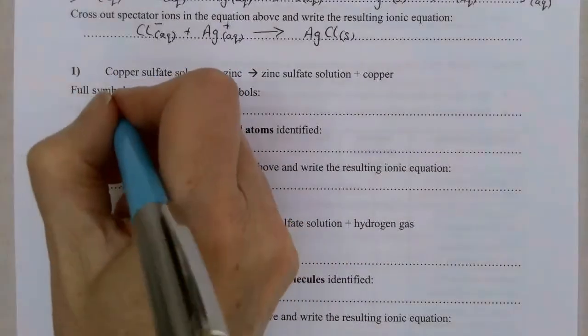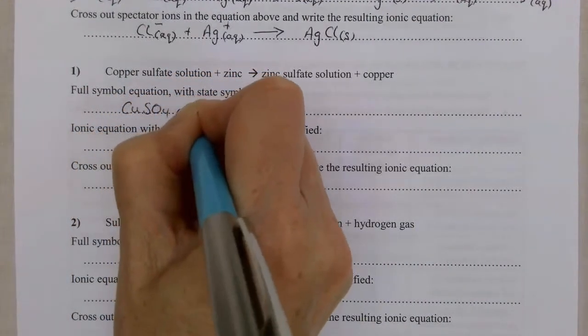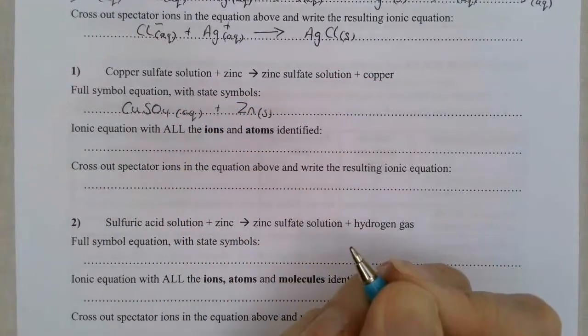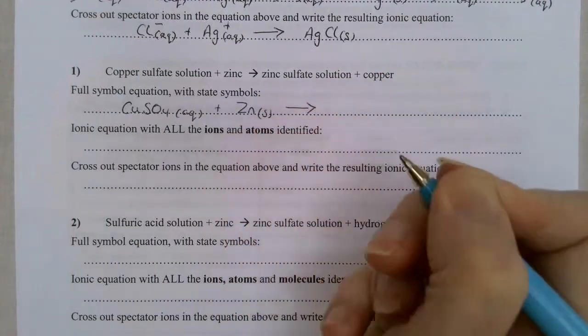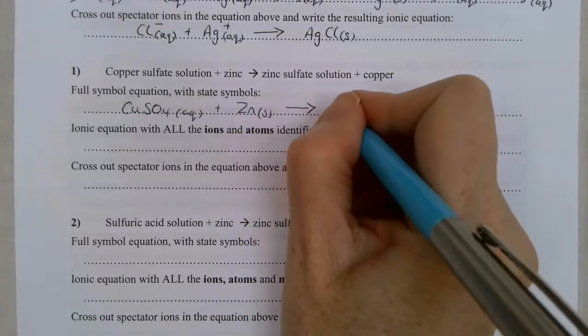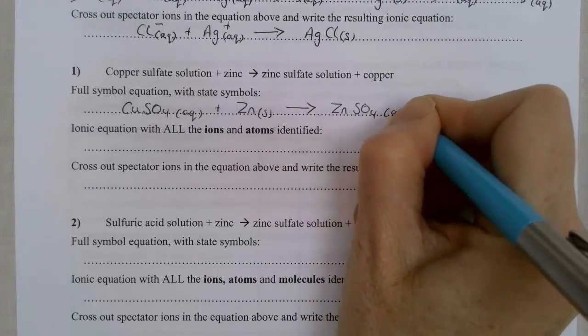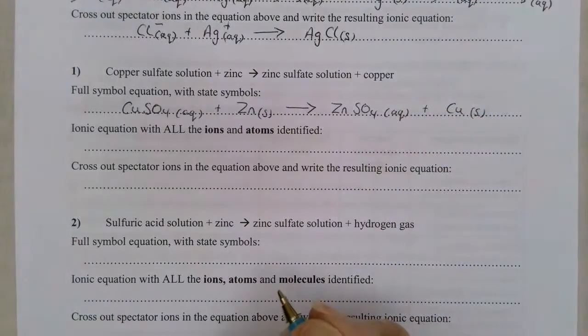In my next example, I have copper sulfate, CuSO4 solution, and zinc, which is a metallic element, and it's a solid at room temperature and pressure. And they react to form zinc sulfate solution, so that's zinc sulfate, aqueous, and copper, which is a solid.